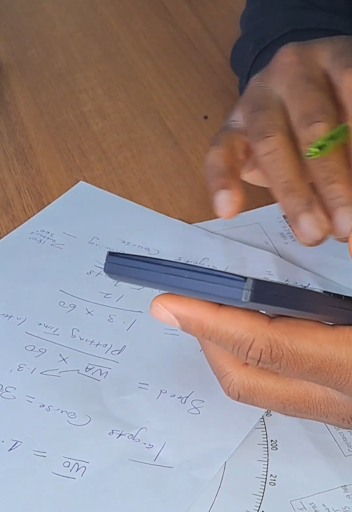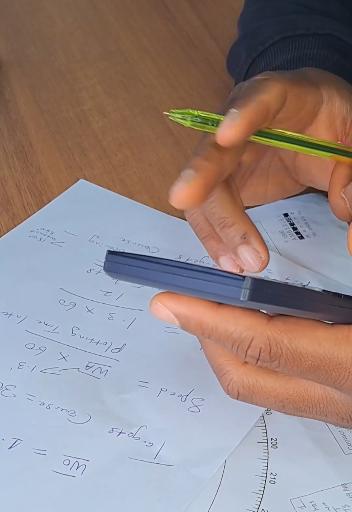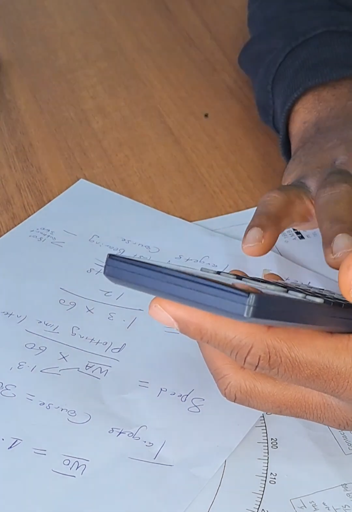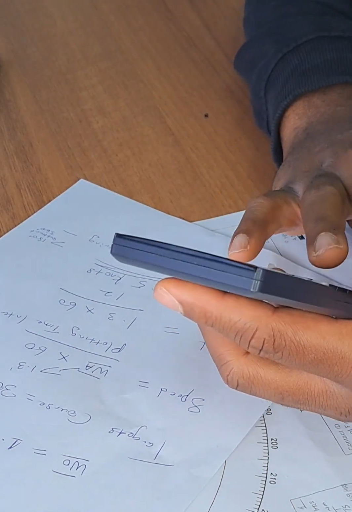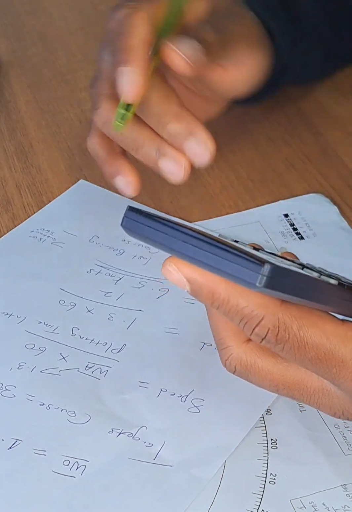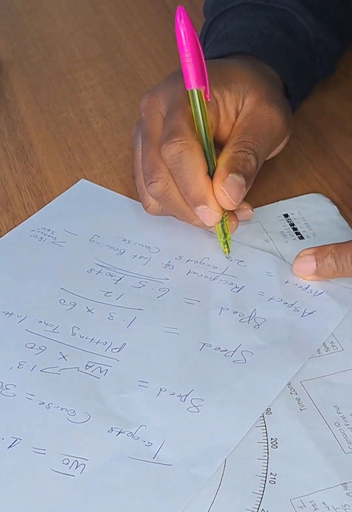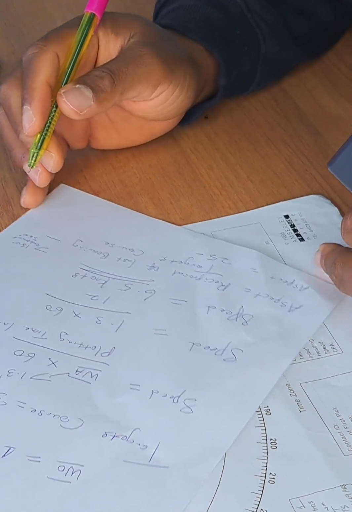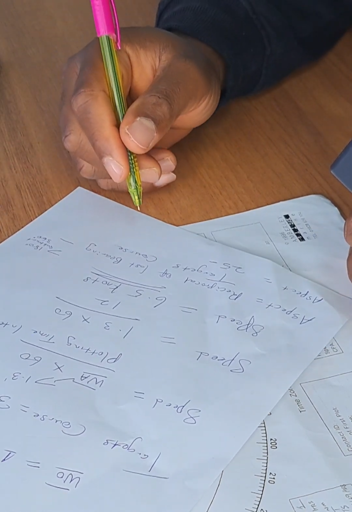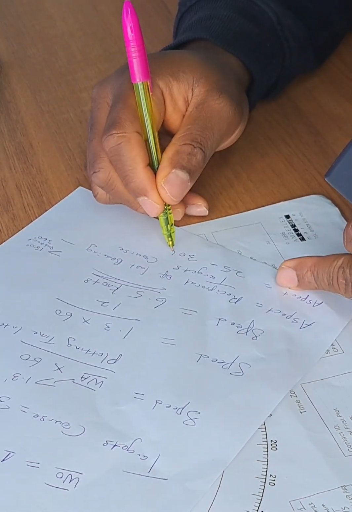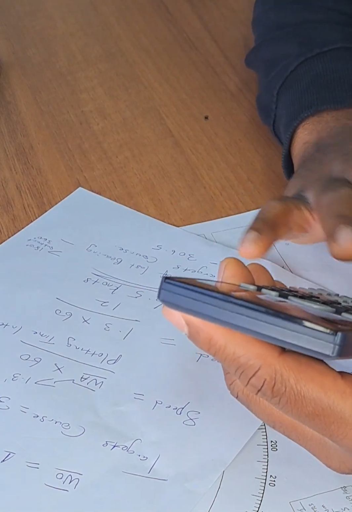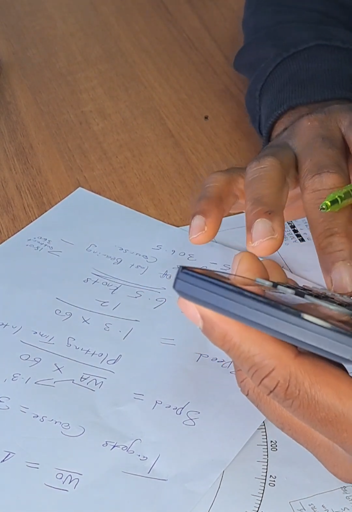If you add 180, you will subtract 360 again, but we just subtract 180. So 205 minus 180 gives us 25. Minus the target's course, 306.5. So 25 minus 306.5.